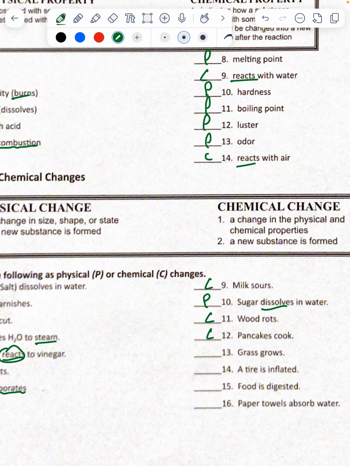Grass grows. This is kind of a weird one, but you'd think it's physical because it's just still grass and stuff, but as grass grows, it goes through an aging process, and we all know aging can't go backwards, so that is actually chemical.